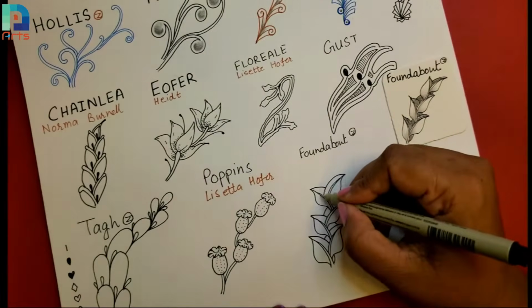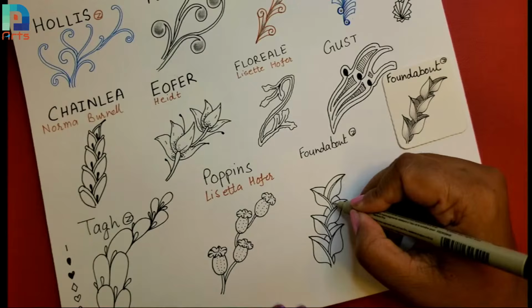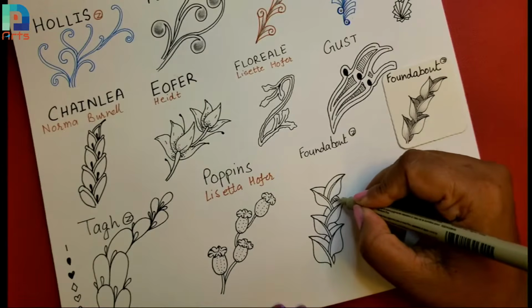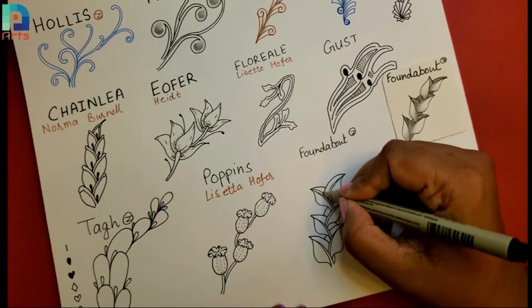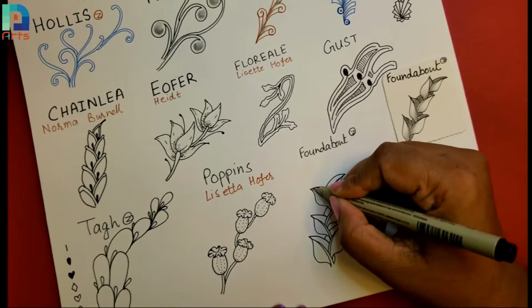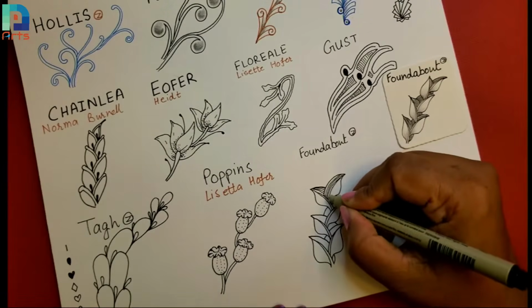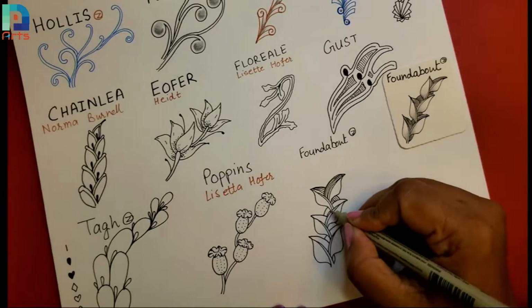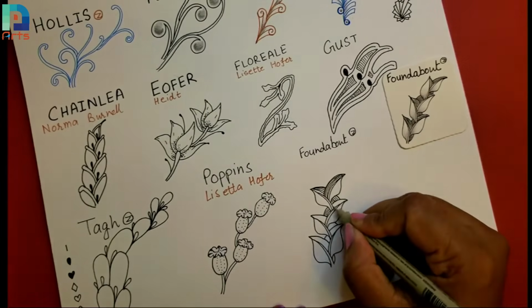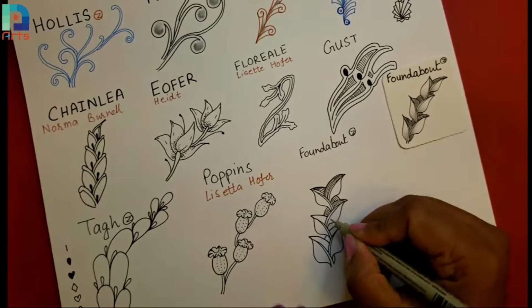If you want, you can just draw a few. You can give a little texture to the back side of the leaf. You can give a little shading. You can do these kinds of parallel lines.